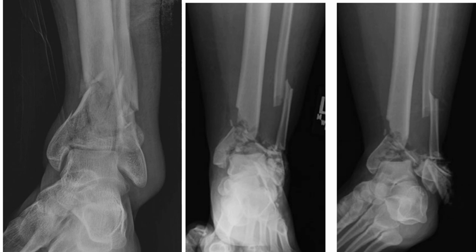On the set of X-rays seen here, we see how dramatic the fracture is. These are two separate cases, but they both demonstrate how unstable the injury is.